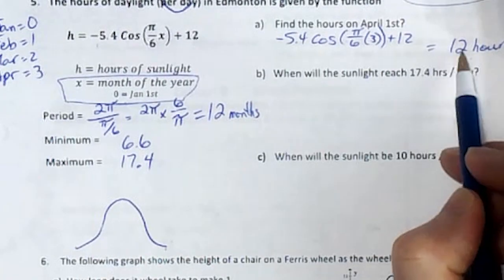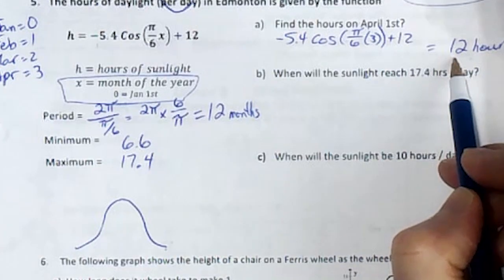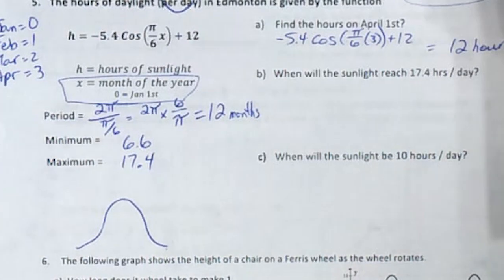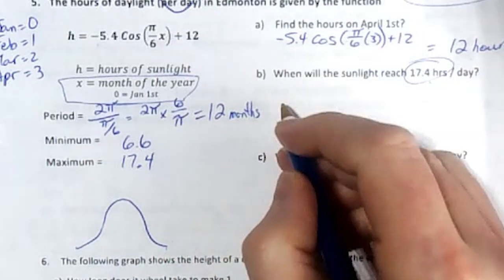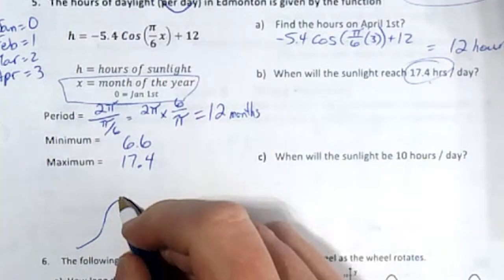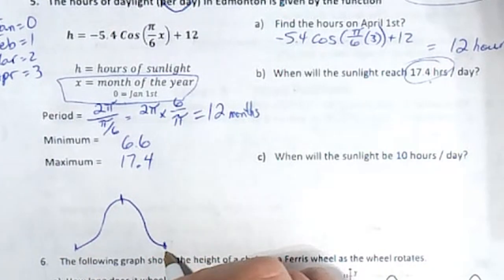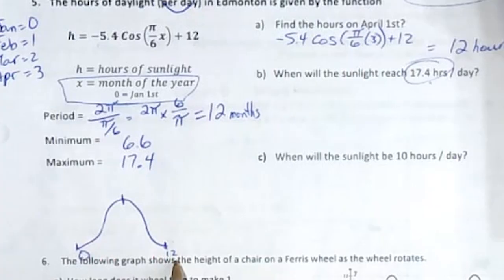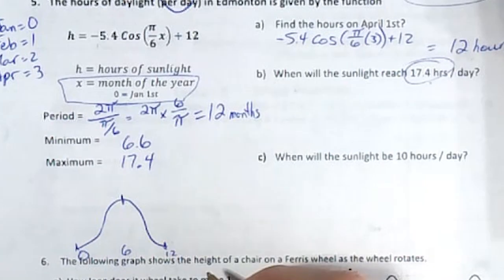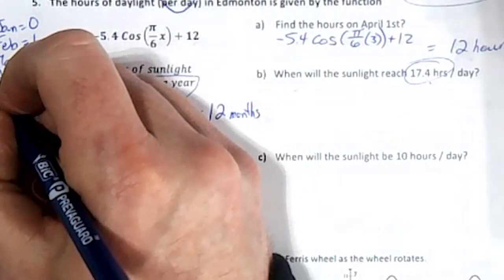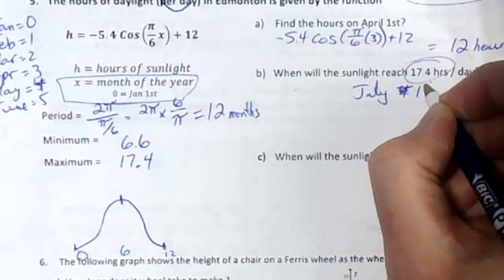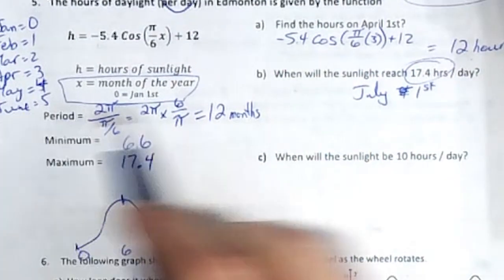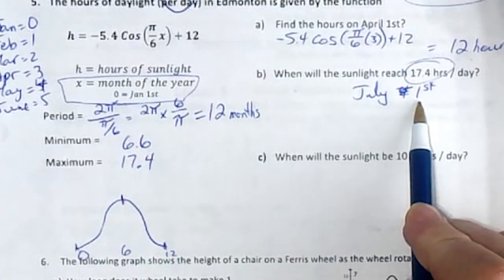It's basically the equinox. After 3 months, we go from the minimum to the equinox. Another 3 months, we'll hit the maximum. So 17.4, we can plug it in, do it mathematically, or we can say, hey, it's 12 months for the full period. To reach the maximum, it's the halfway marker. So it takes 6 months. And again, if we continue our little chart, July 1st. It takes 6 months to get to the maximum.